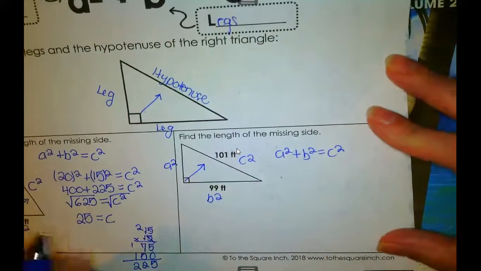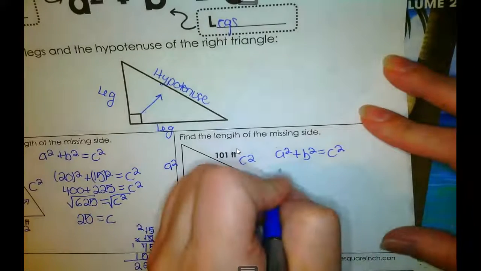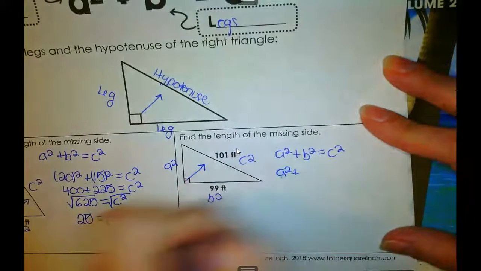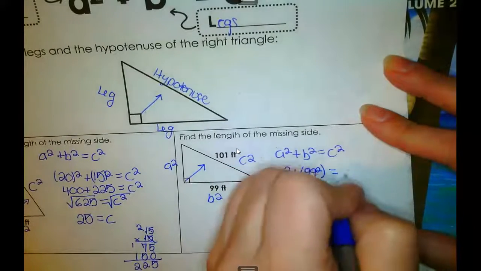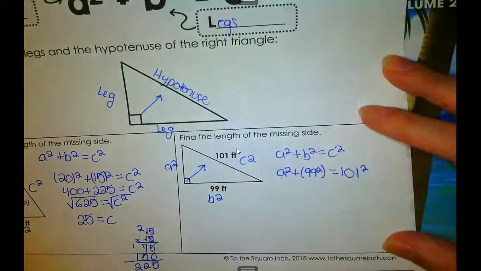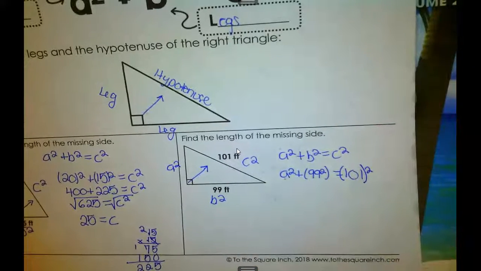I'm going to go ahead and replace some things here. We don't have a squared. We do have b squared. So 99 squared is going to equal 101 squared. And now we do the same exact thing, but in reverse.